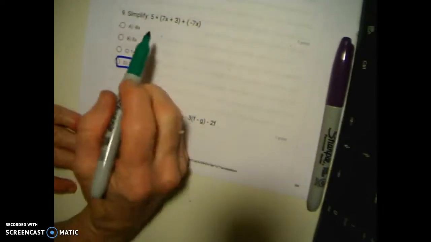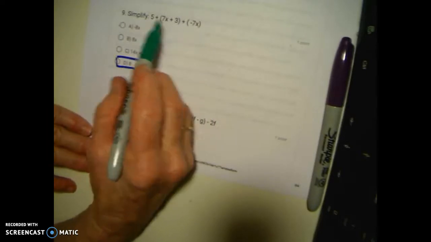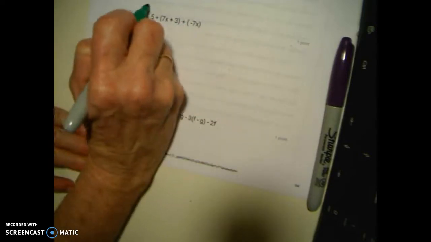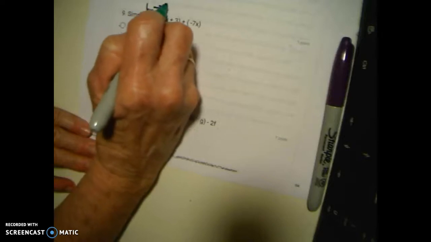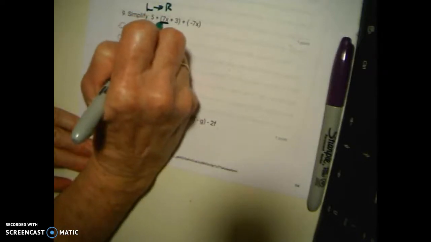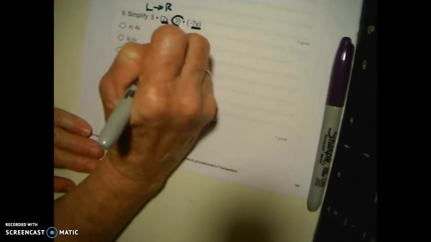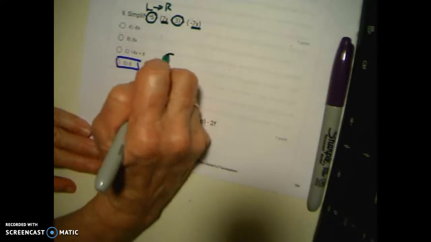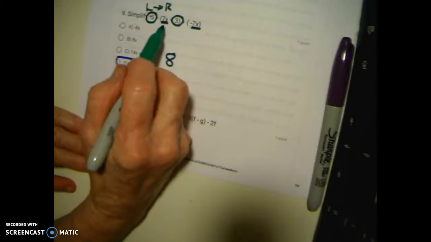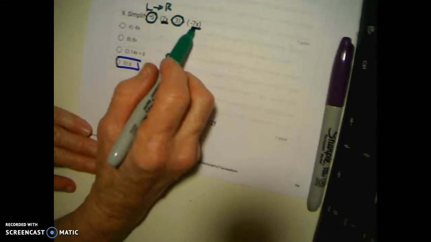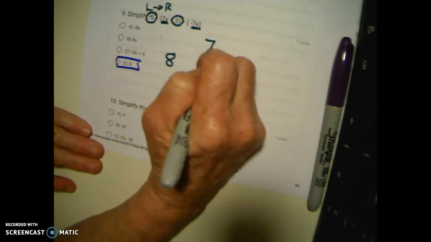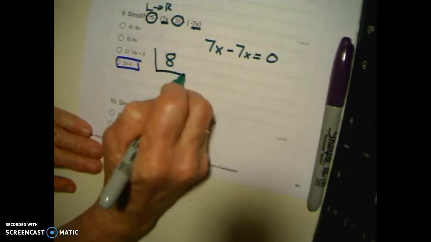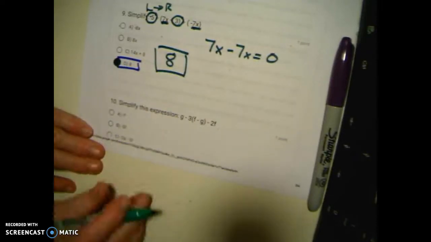Number 9. Simplify. And I'm thinking I might have to do some distribution, but I realize, no, these are just parentheses. And so I'm going to go from left to right and combine like terms. I have an x term and another x term. I have a 3, and I have a 5, so I know first off, 3 plus 5 is 8. And funny thing, I have positive 7x plus negative 7x, so that's just a number added to its opposite, 7x minus 7x equals 0, and all I'm left with is answer choice D, which is 8.